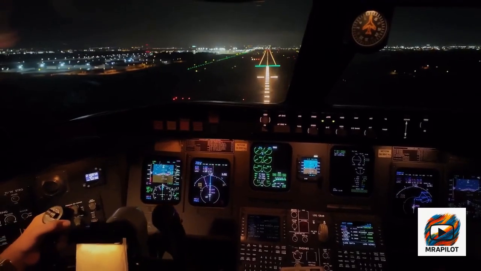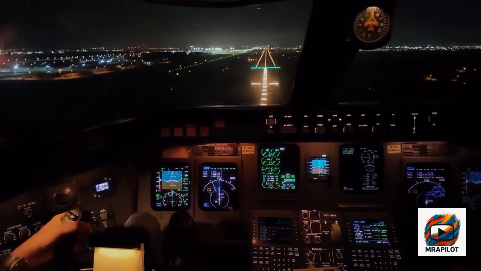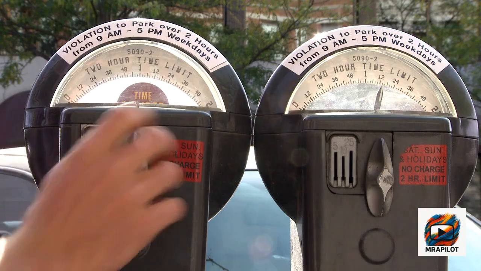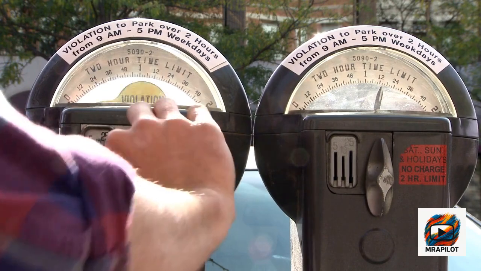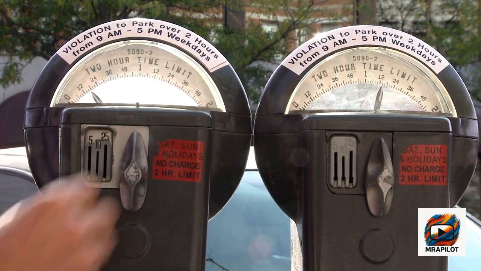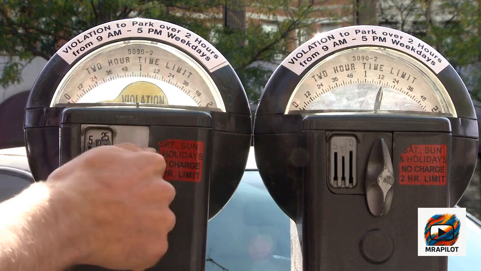Let's look at how pressure works in cockpit systems. Pitot-static systems rely on outside pressure to calculate airspeed, altitude, and vertical speed. If pressure sensors are blocked or inaccurate, key flight instruments will give false readings.